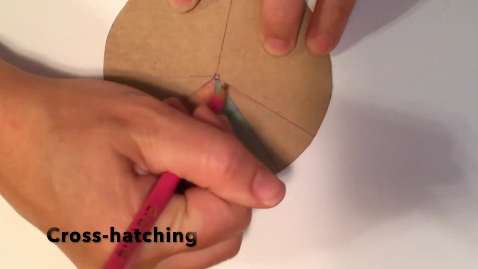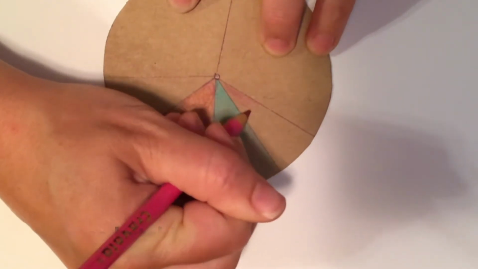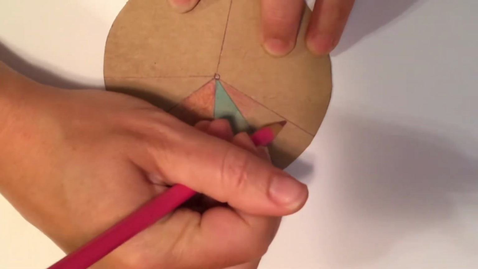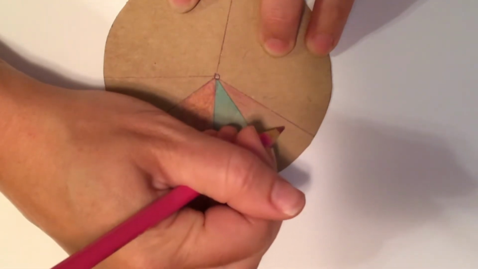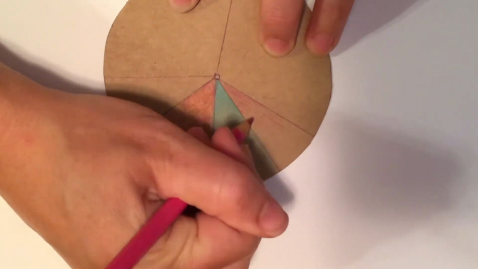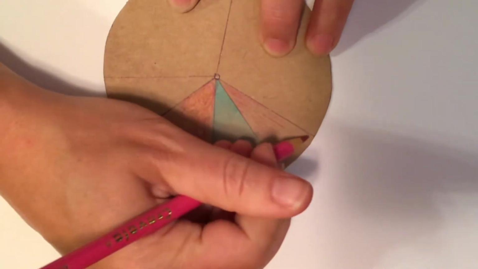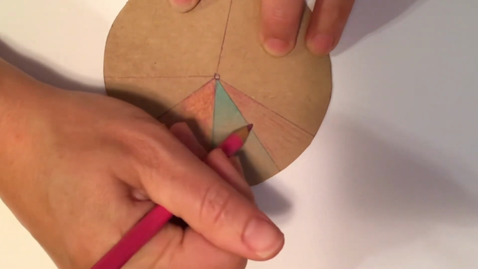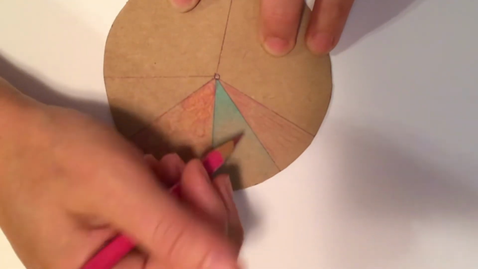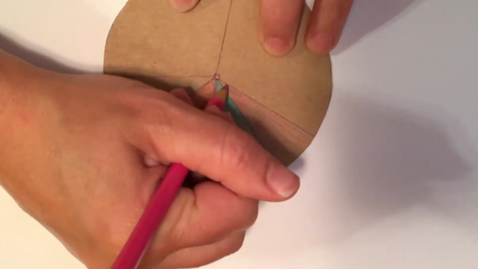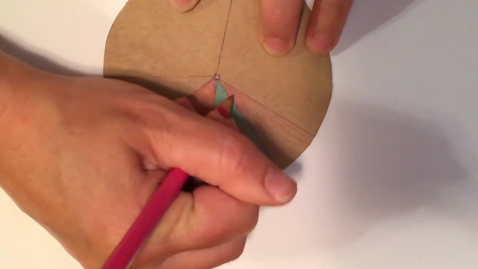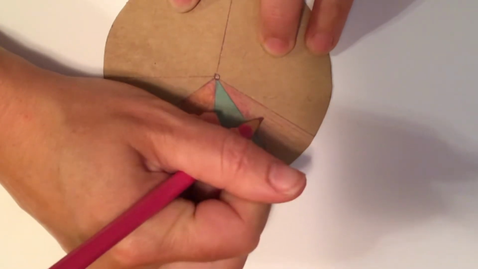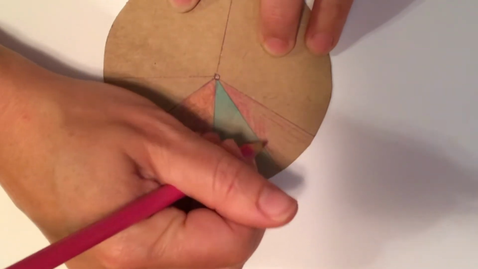The next shading technique I'm going to use is called cross-hatching. Start by drawing parallel lines. Slowly space them out as you work towards the exterior of the circle. Then go and add perpendicular lines to make it look almost like a waffle. The intersection of lines will create a sense of darker value and then lighter as the lines get further spaced apart.